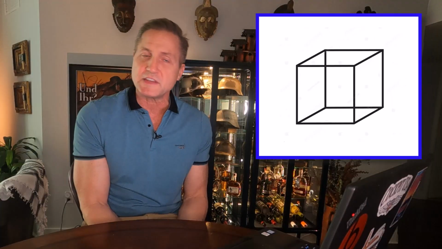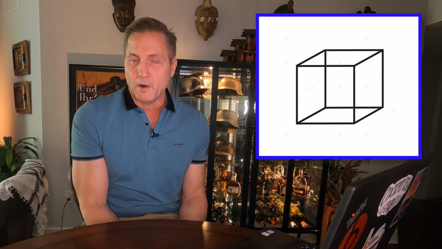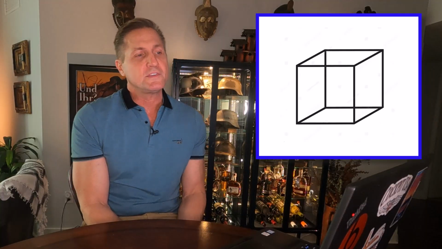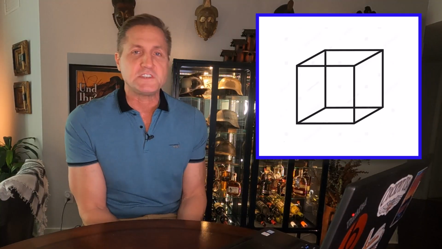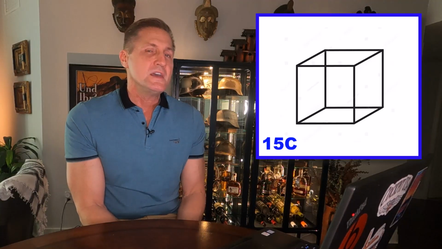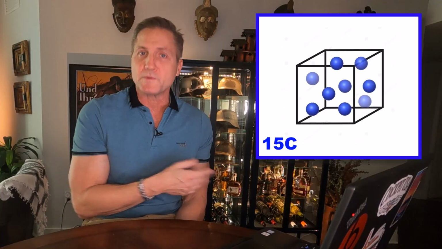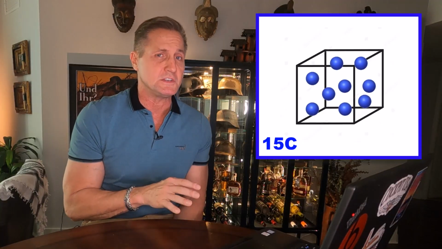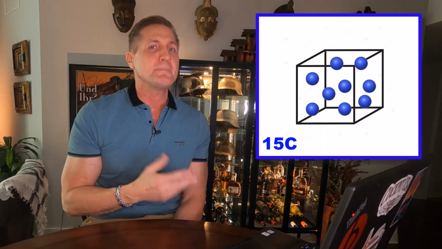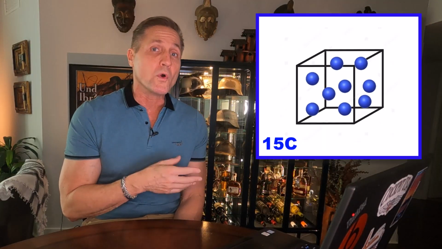All right, let's take a look a little bit at some theory of how temperature affects density altitude. First of all, we're going to take a cube of air, a volume of air, and we're going to set that volume of air at 15 degrees Celsius, standard temperature. Now, if we have a predetermined amount of oxygen molecules inside of that volume of air at 15 degrees Celsius, what happens to that volume of air and the oxygen molecules as we warm them up?